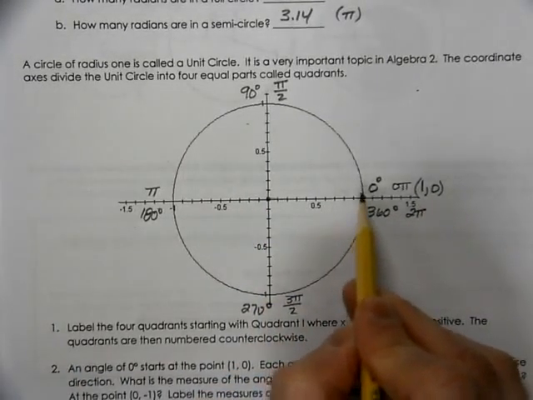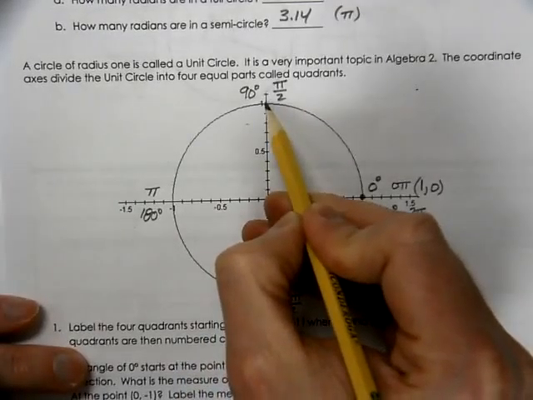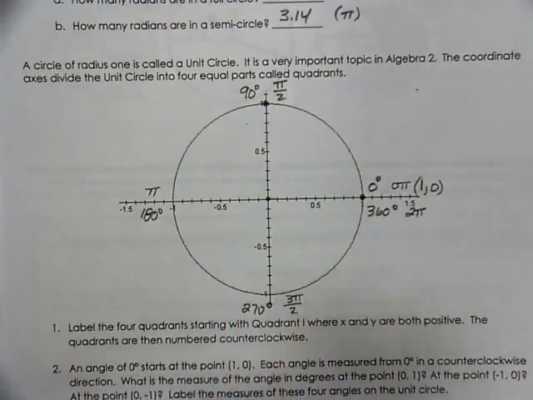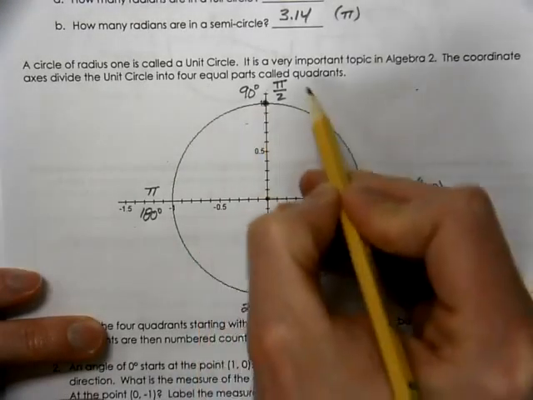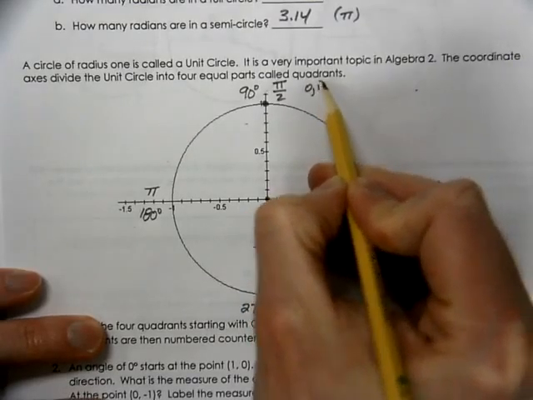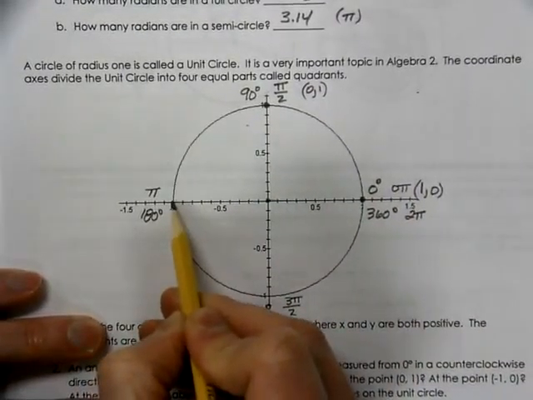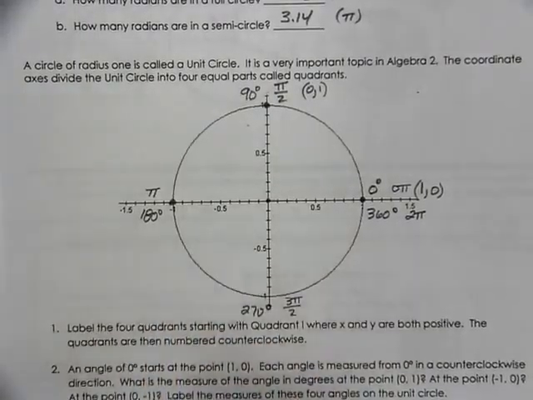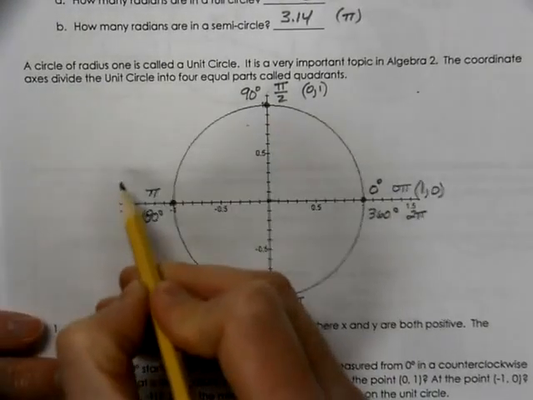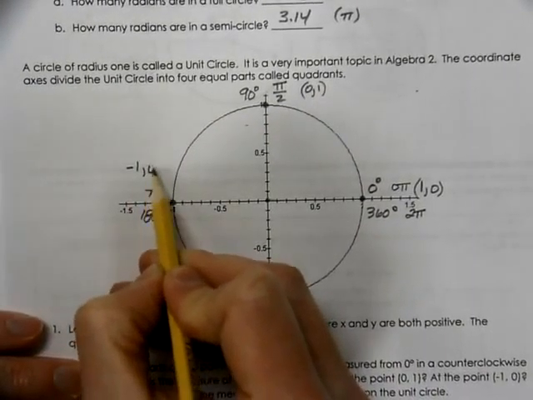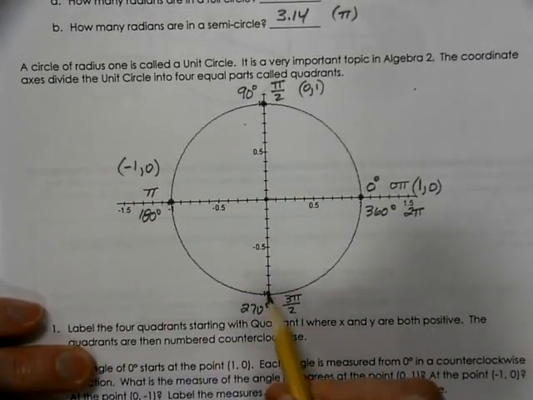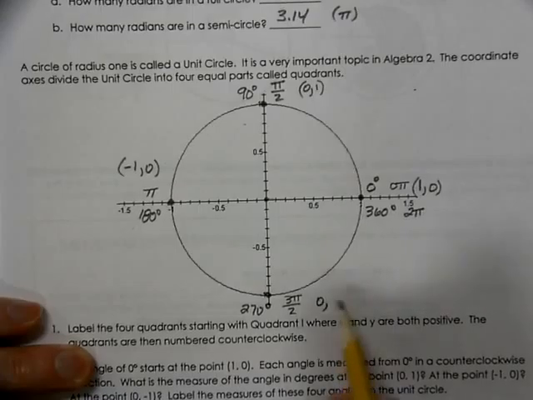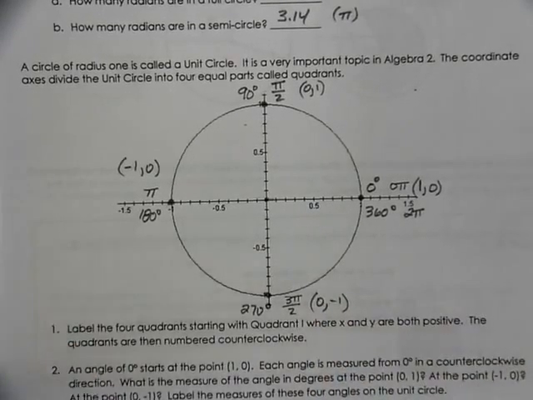X over, y up and down. What is your coordinate up there at pi over 2? 0 for your x, 1 for your y. Over at pi, -1 for your x, 0 for your y. 0 for your x, -1 for your y.